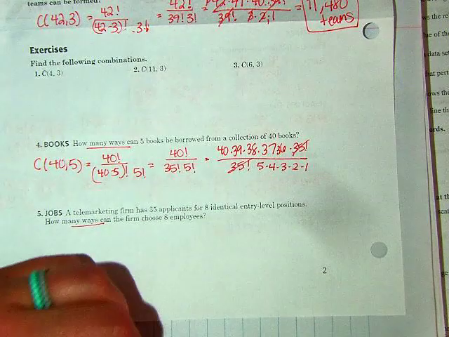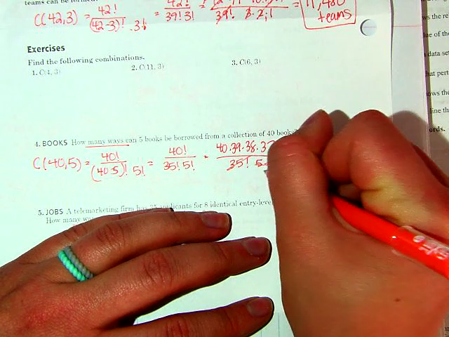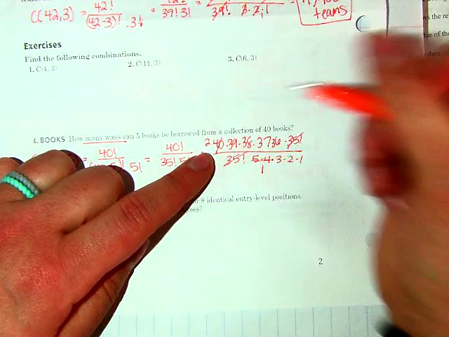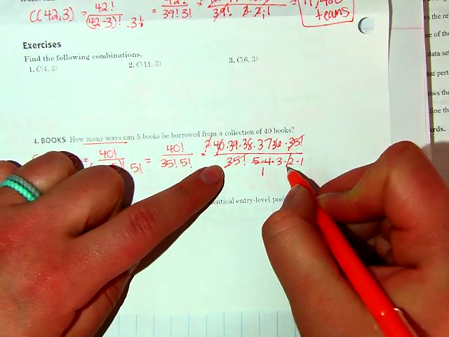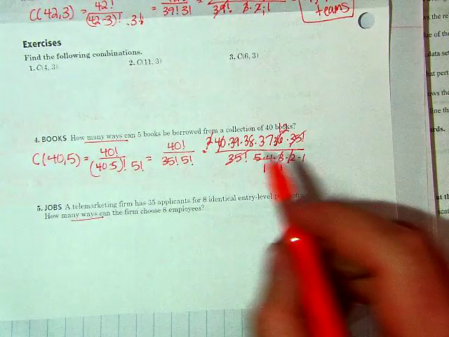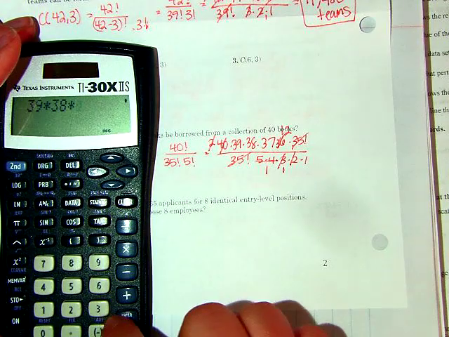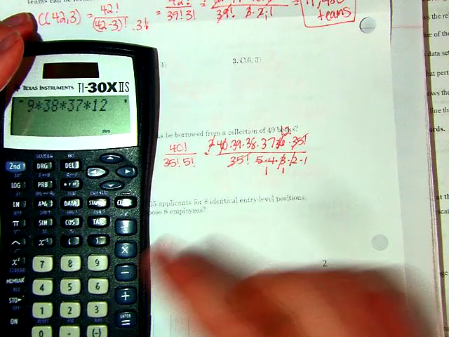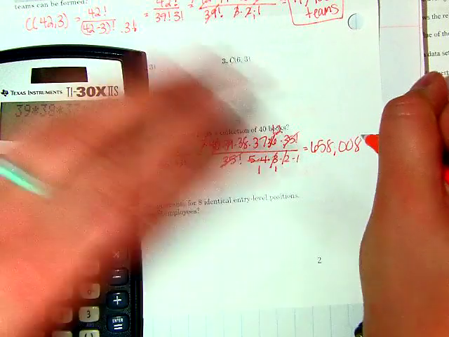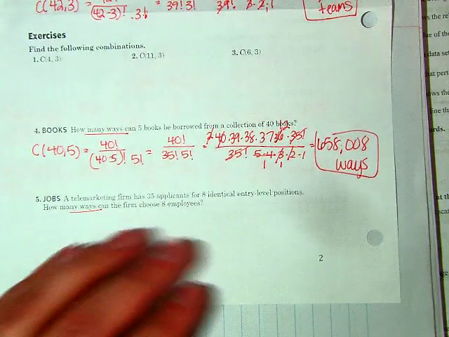So I know that, let's see, this is 20. So those two simplify out, and I know that this will give me a 2, which simplifies with this 2. Let's see, 36 and 12, and that's what I'm left with. 39 times 38 times 37 times 12 in simplest form. 658,008 ways. There'll be a lot of ways to figure out how I can read a book.